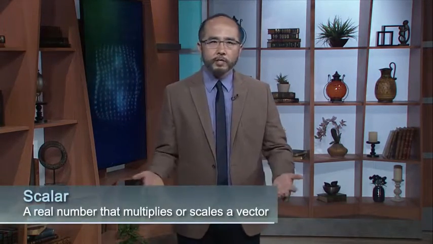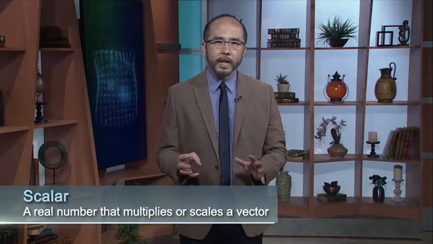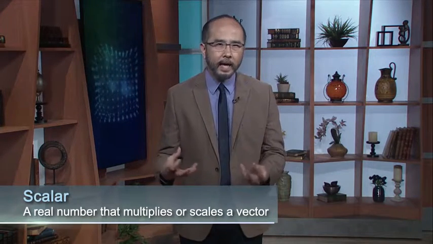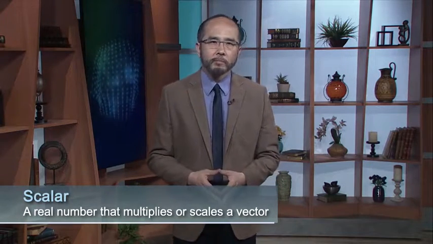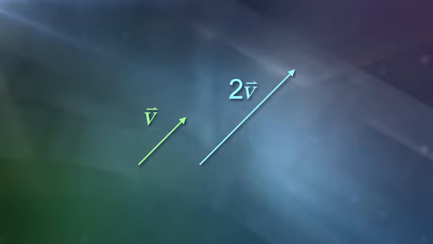Now another operation on vectors is scalar multiplication. A scalar is just a real number, but it gets its name when it behaves as a scaling factor for a vector by an operation called scalar multiplication. Geometrically, to multiply a vector v by 2, we just double its length while keeping its direction the same. So we've just scaled the vector by a factor of 2.